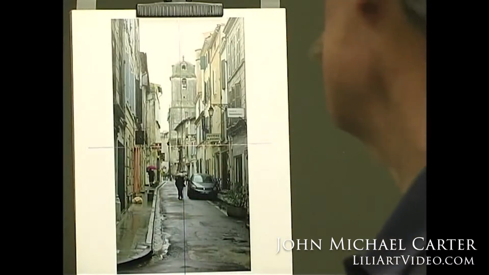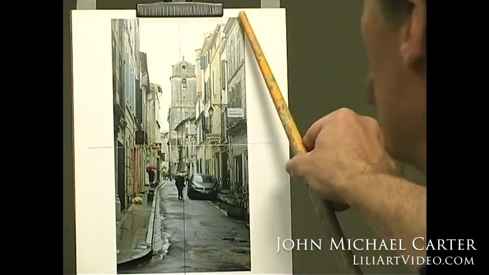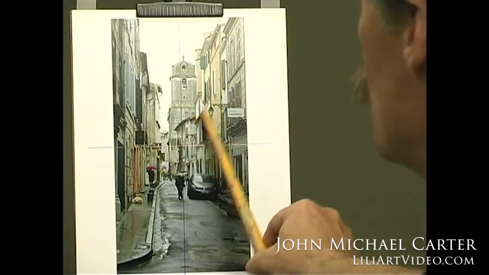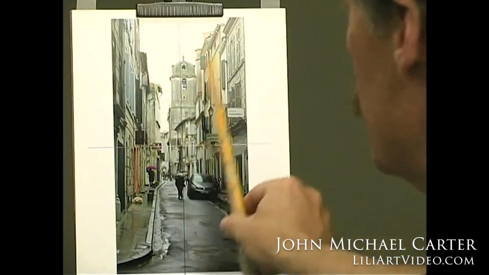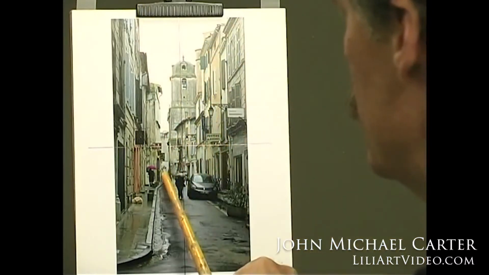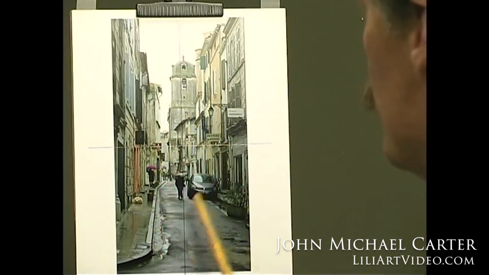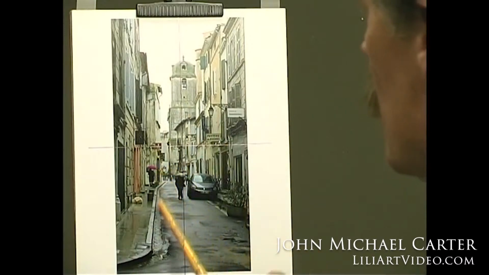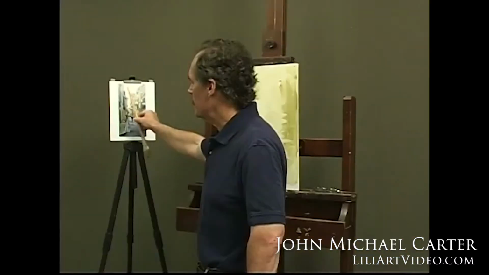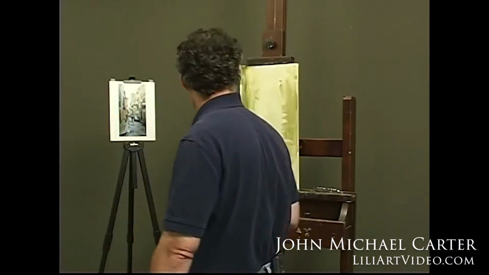So we want to be careful that we make a strong statement concerning these transition points or transition lines where the bottom of the box, the side of the box, the top, and the other side of the box come together.